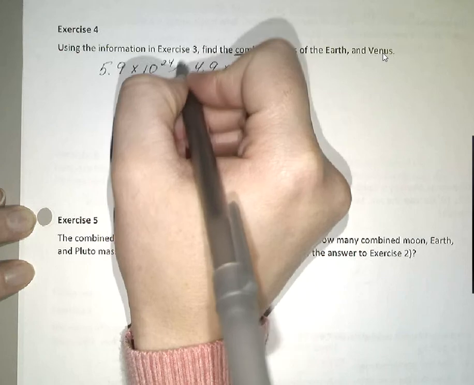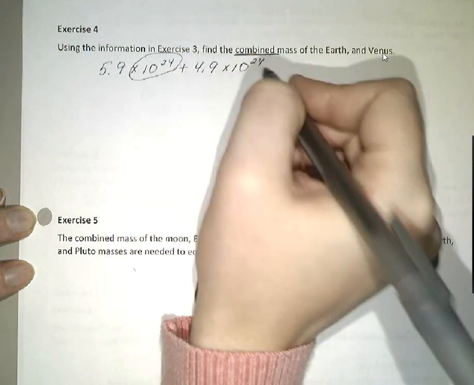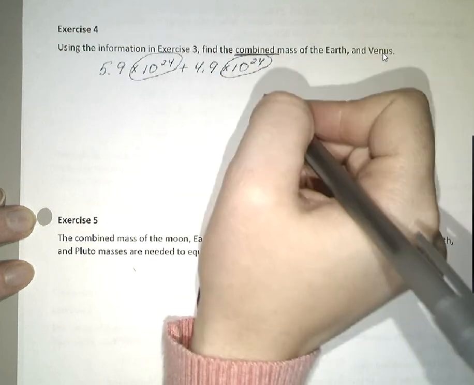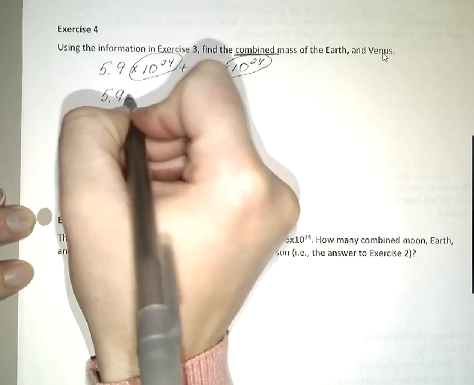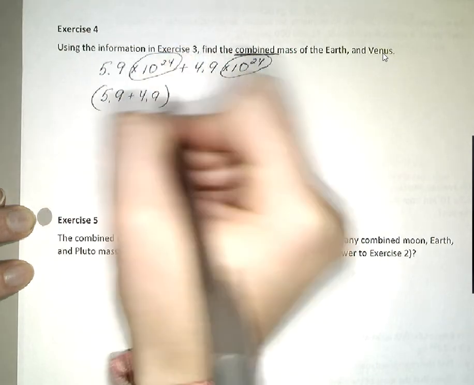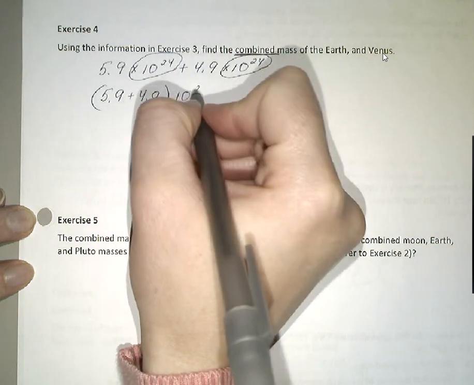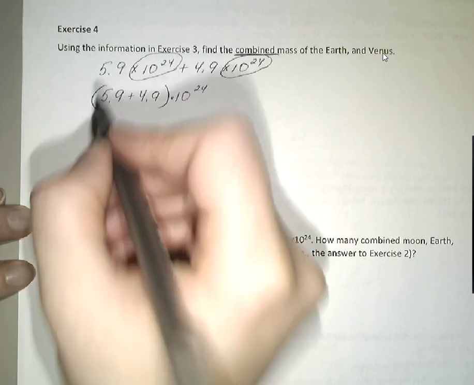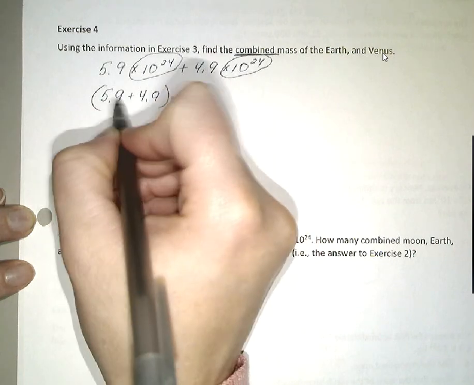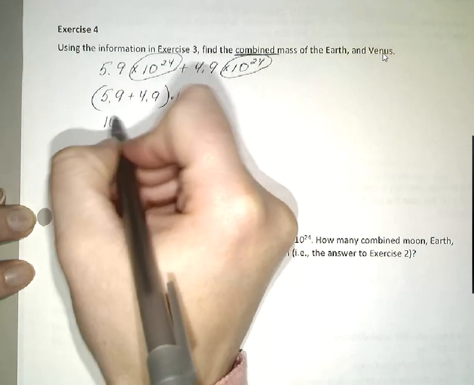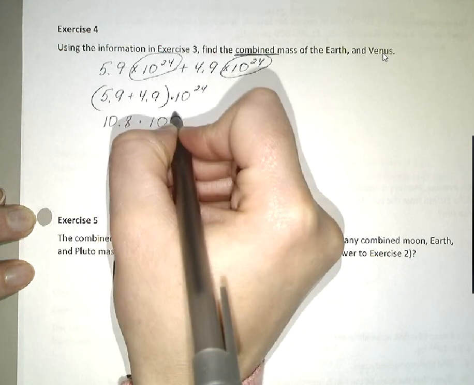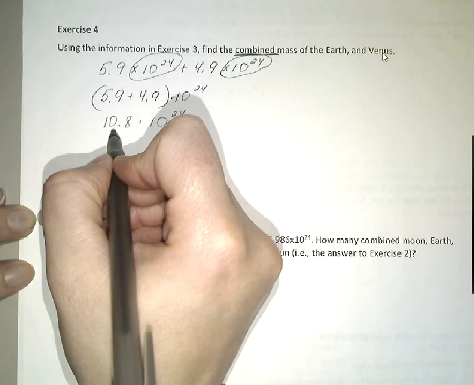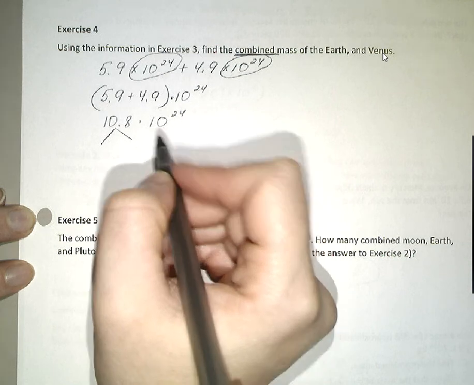So what I can do is to see that both terms here have 10 to the 24th as a factor. So I'm going to take it outside. I have 5 and 9 tenths plus 4 and 9 tenths, and the whole thing is multiplied by 10 to the 24th. So now I can add these two numbers together. 5 and 9 tenths and 4 and 9 tenths will be 10 and 8 tenths times 10 to the 24th. But this number is not written in scientific notation because 10 and 8 tenths is greater than 10. I will have to change it into scientific notation first.